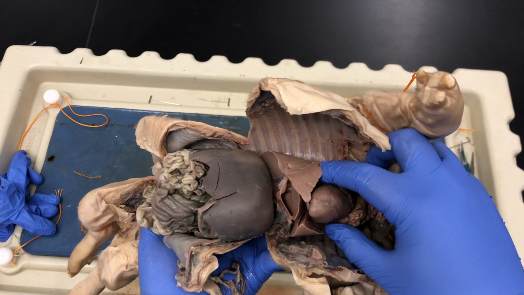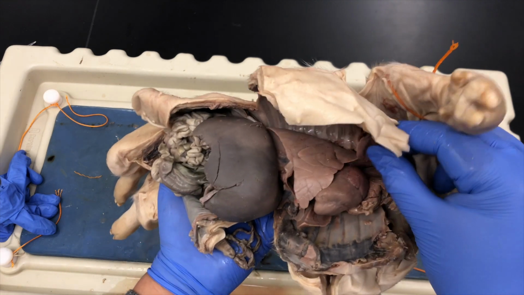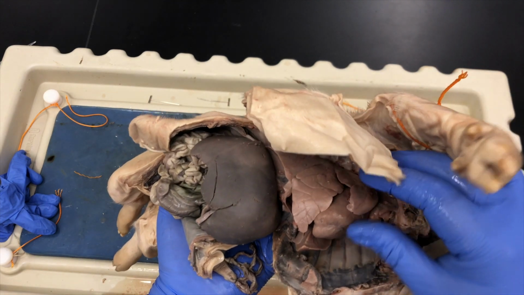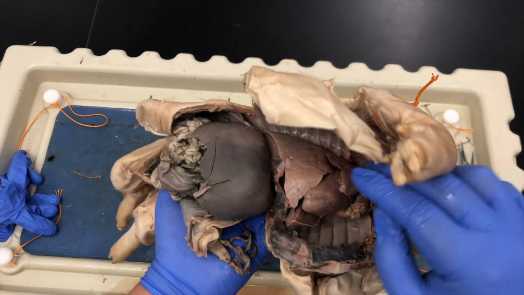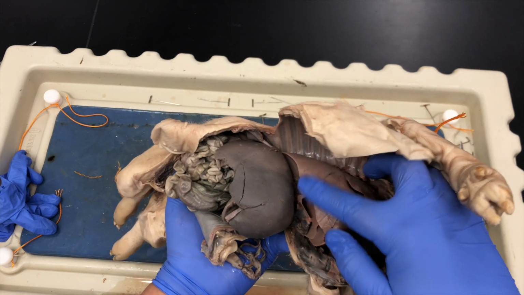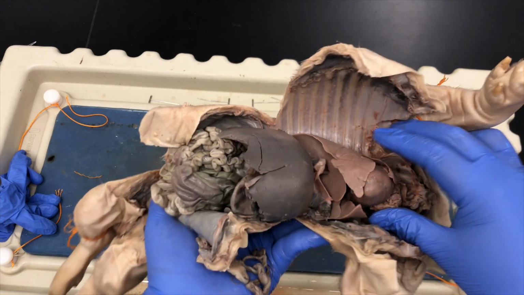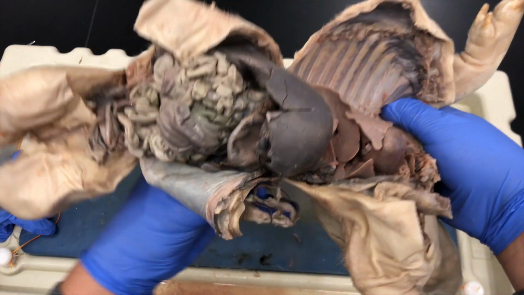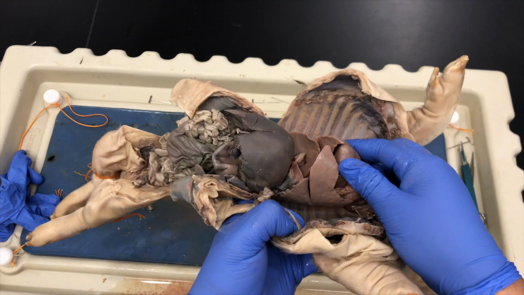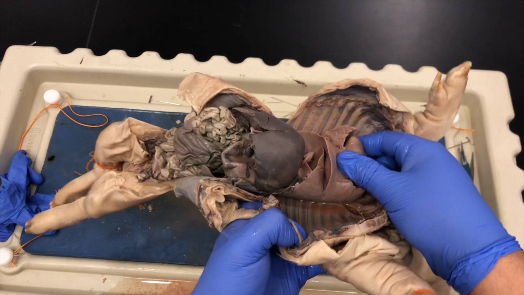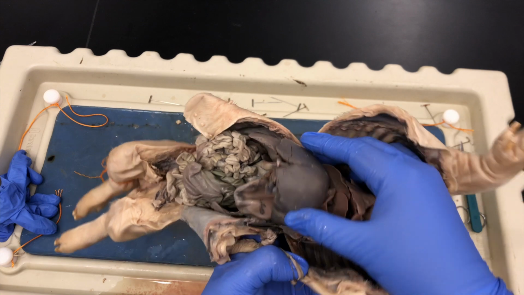So here we have the heart. Here is the heart. Here is the right lung. Here is the left lung. Here is the diaphragm.